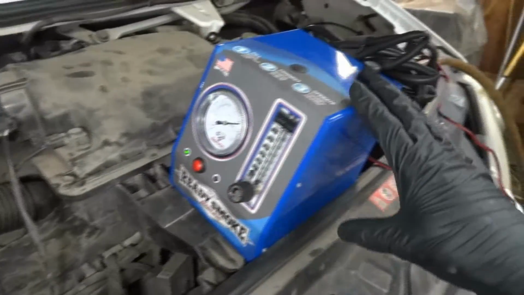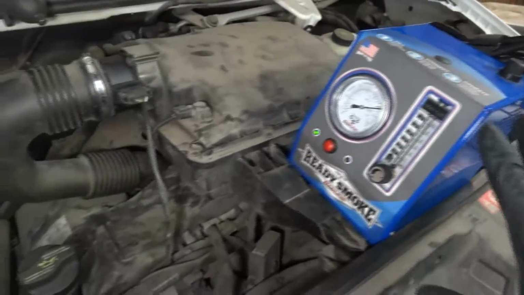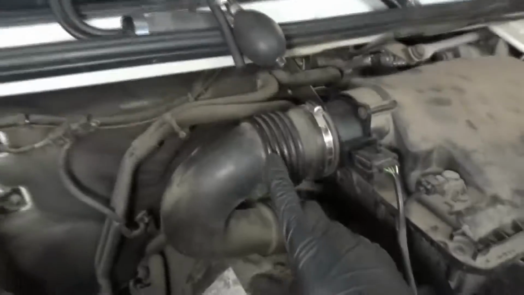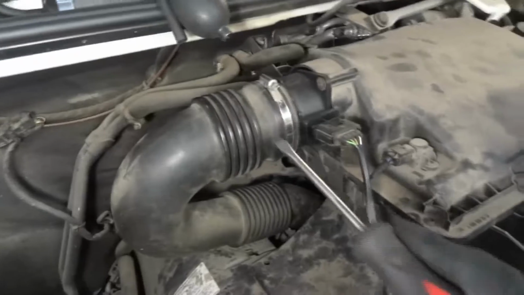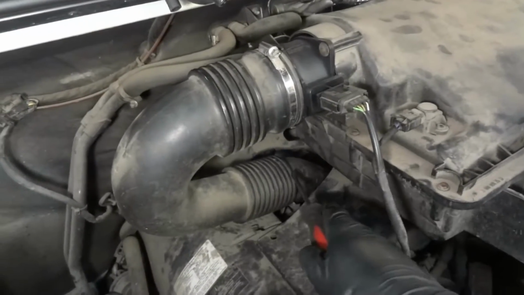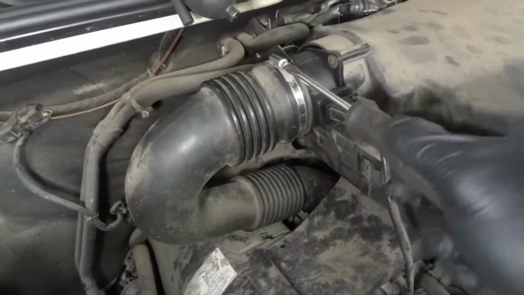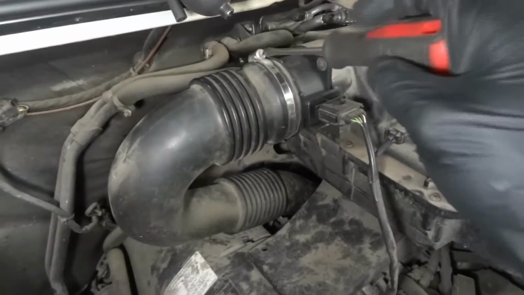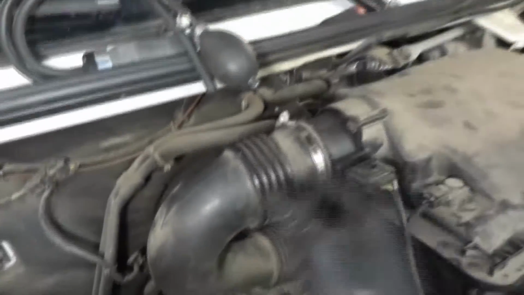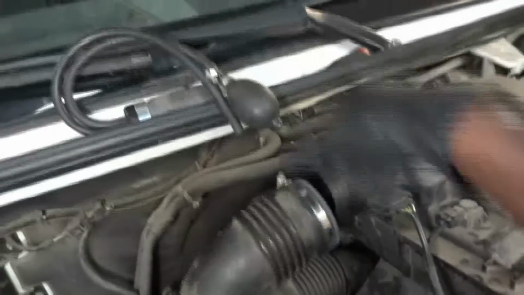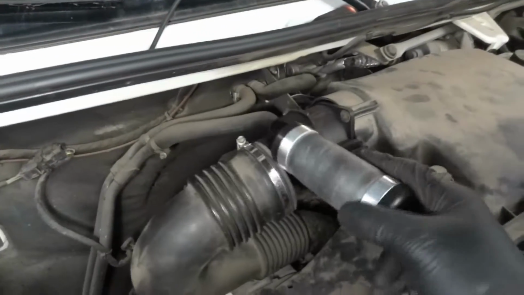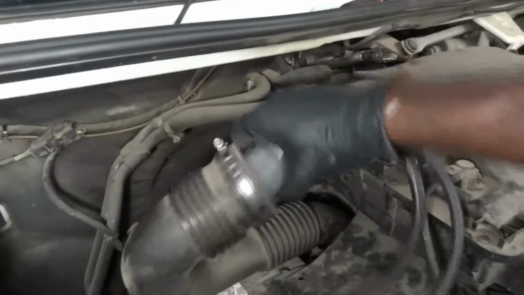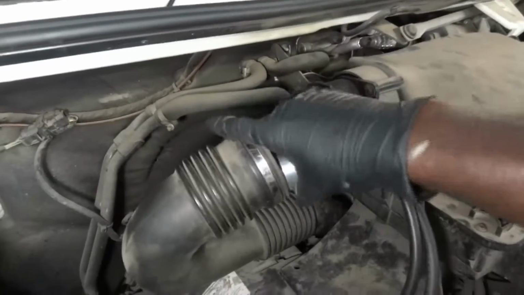So I got the smoke machine out. I got it powered up and ready to go. Now I'm going to disconnect this turbo inlet tube. This tube over here goes down to the turbo inlet. I'm gonna undo this clamp and then disconnect this. Now we're gonna use this easy intake to send smoke down this tube.